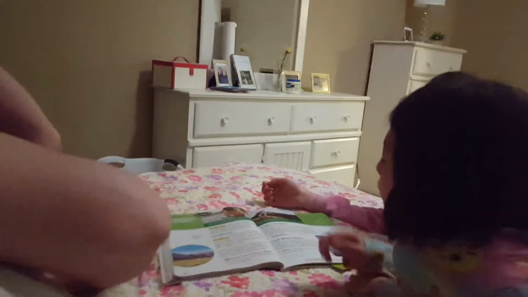Now you know that an island is surrounded by water, and a peninsula has water on how many sides? Three sides. Very good. A peninsula has water on three sides. Okay.